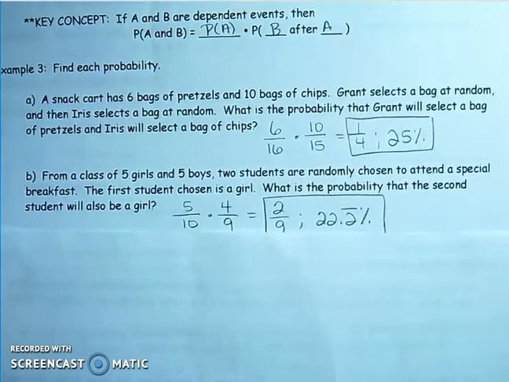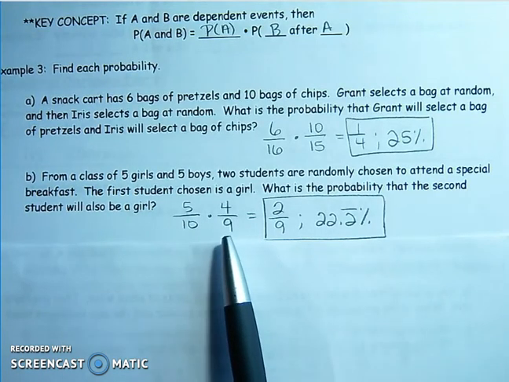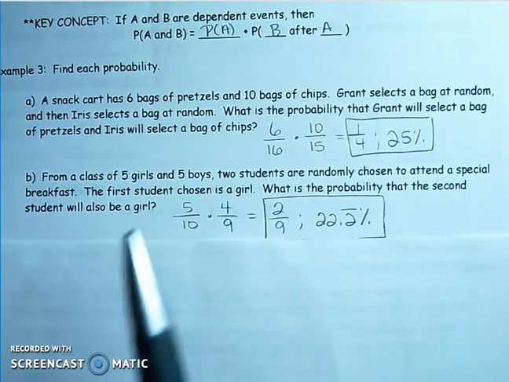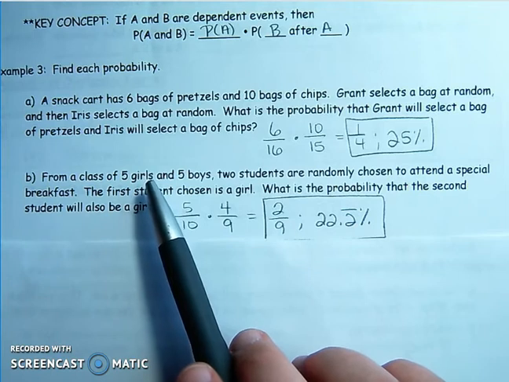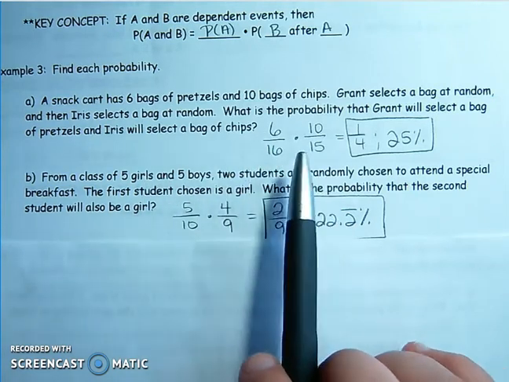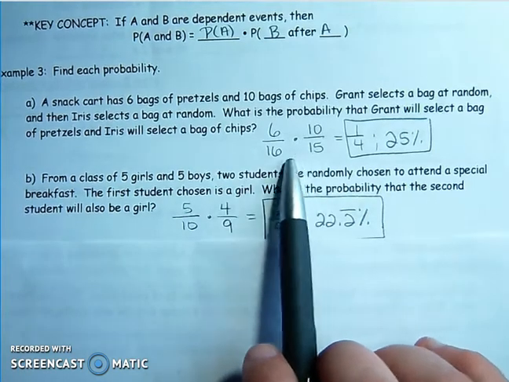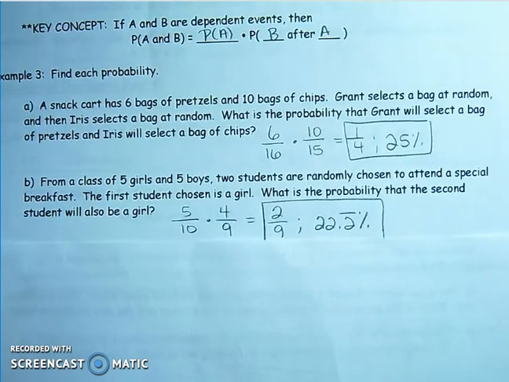Okay, so let's look at the difference between these two problems. In both, they're dependent events because the sample space changed. But in the second one, not only did the sample space change, the entire sample space we're choosing from changed. So up here, because they're choosing two different types of bags, only the denominator changed. But here we're choosing two girls, which is kind of the same little group, so both numbers changed.